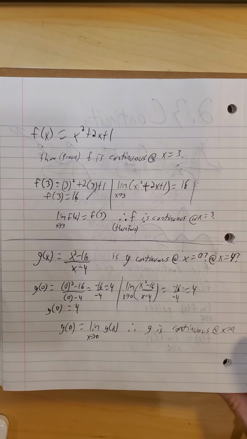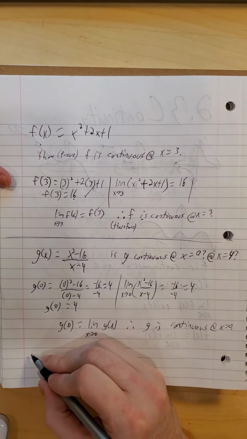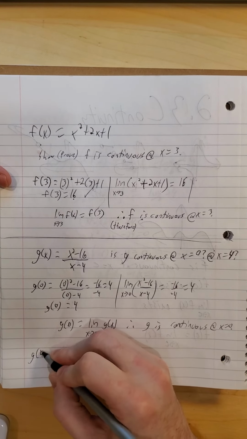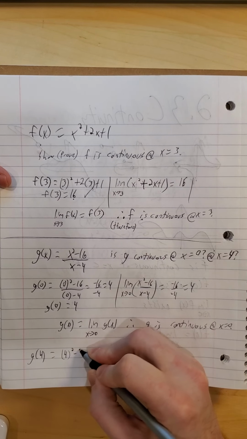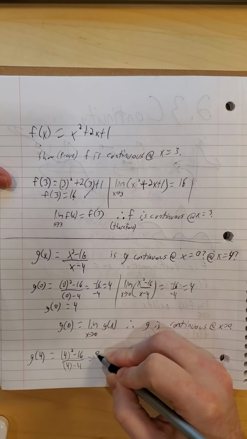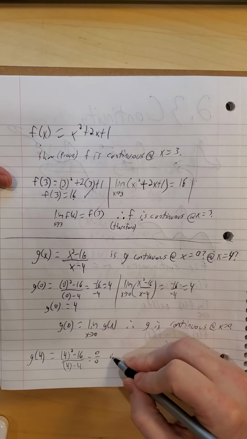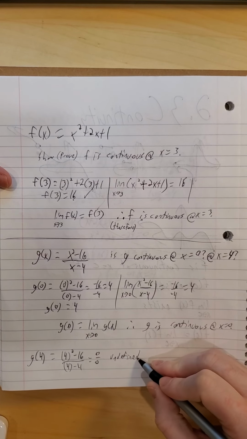So then part 2, we're seeing if this is continuous at x equals 4. So we'll check for g of 4, and we have 4 squared minus 16 over 4 minus 4, 0 over 0, which is undefined.